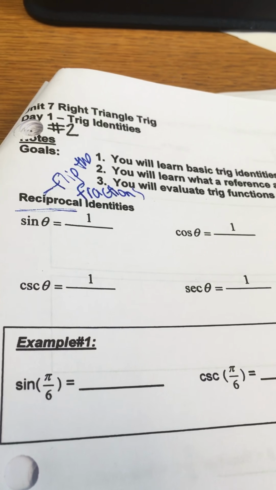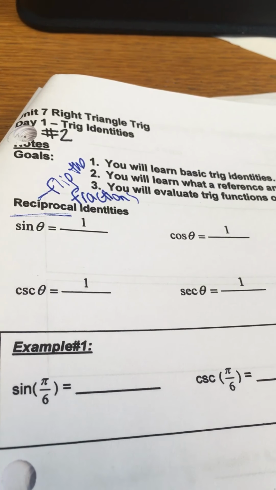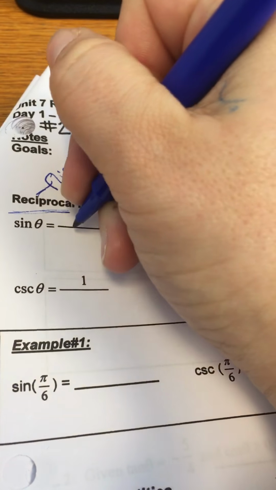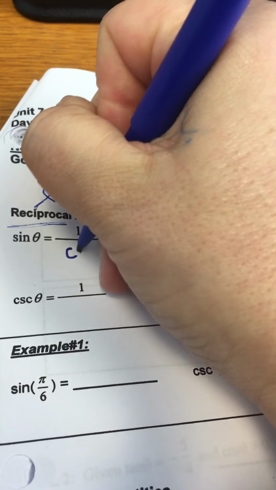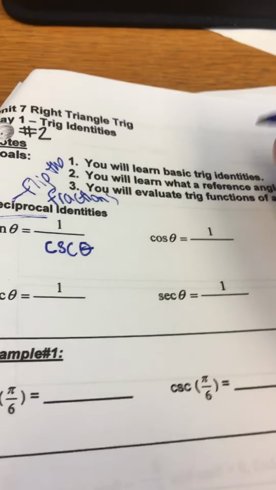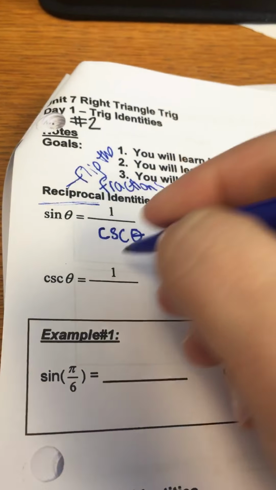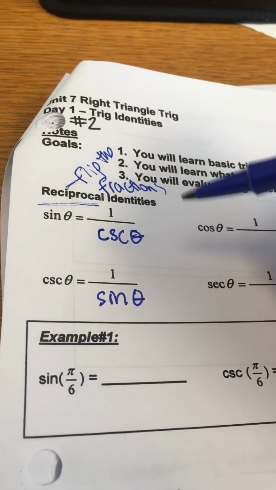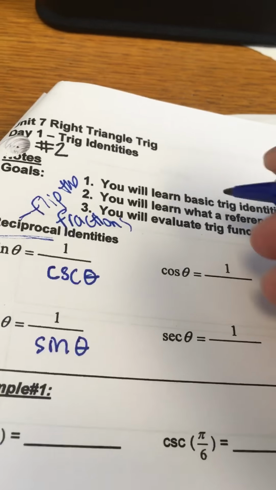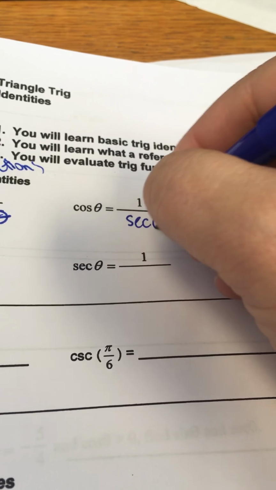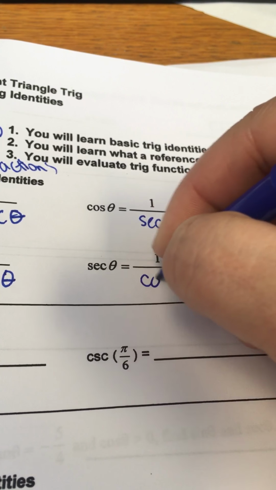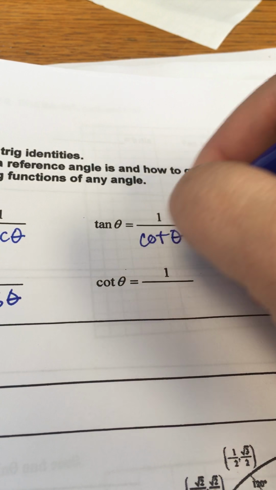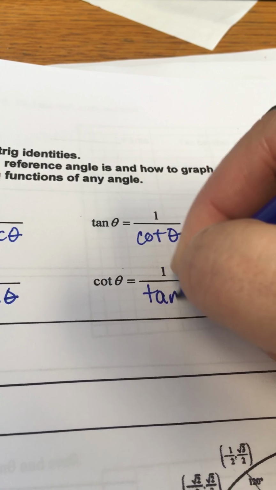Sometimes you might see it like this. It doesn't mean it's any different. It just looks visually a little different. So sine is also 1 over cosecant. So that means cosecant is 1 over sine. Just a different way to look at it, that's all. It still means we're flipping the fractions. Cosine is 1 over secant, and secant is 1 over cos. Tangent is 1 over cotangent, and cotangent is 1 over tan.